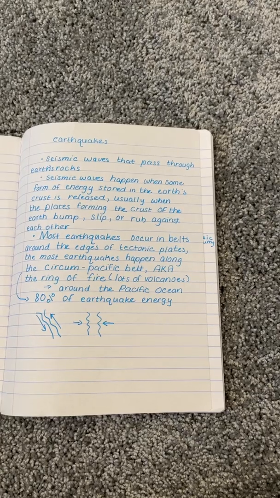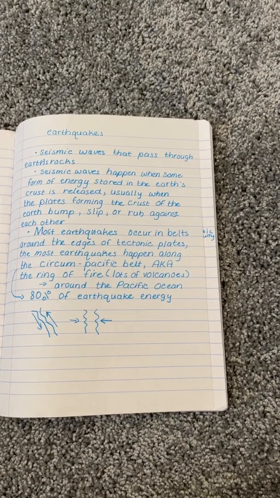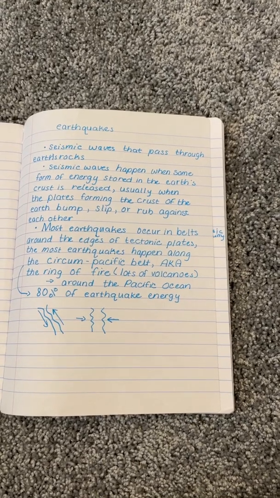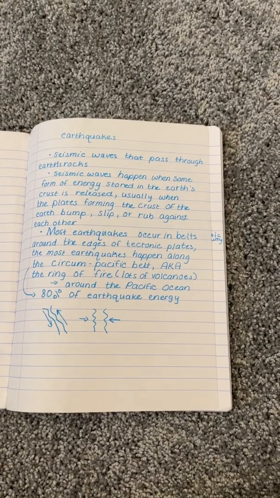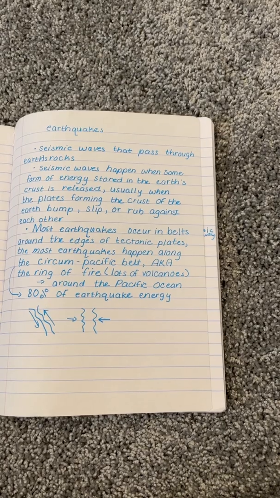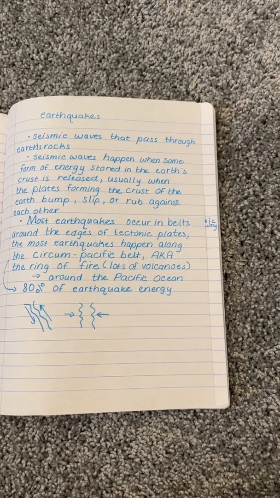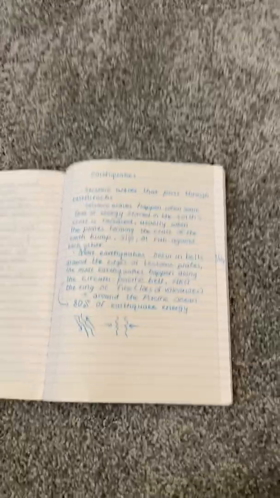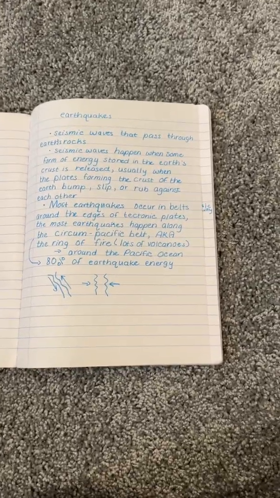Most earthquakes occur in belts around the edges of tectonic plates. The most earthquakes happen along the circum-Pacific belt, also known as the Ring of Fire, around the Pacific Ocean. 80% of earthquake energy is released from the Ring of Fire.